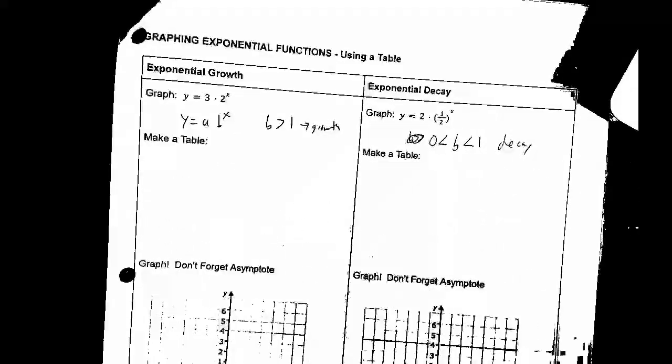So when b is greater than 1, it's going to be growth. When b is less than 1, but greater than 0, it's going to be decay. Okay, so see how the 2 to the x here means that we're multiplying by 2, so it's going to be growing, and here we're multiplying by half, so it's going to be decaying.